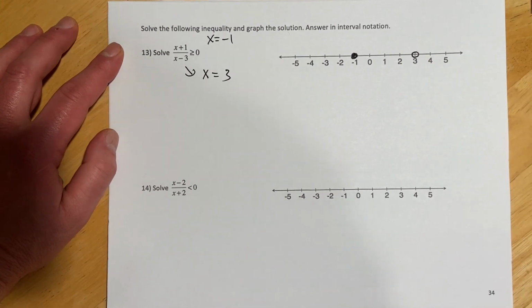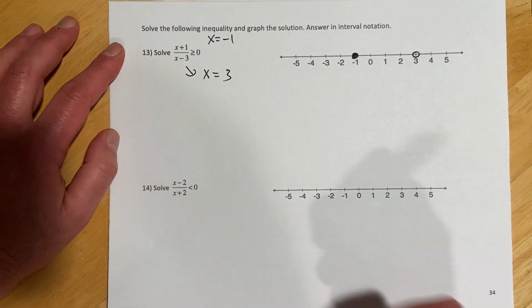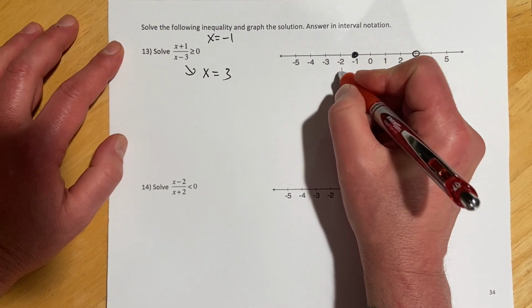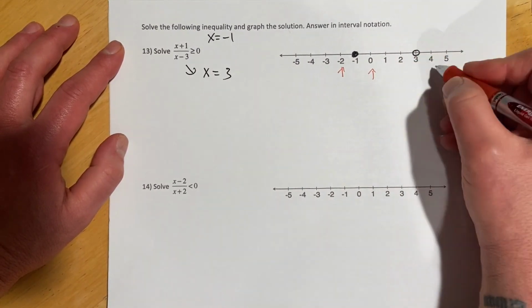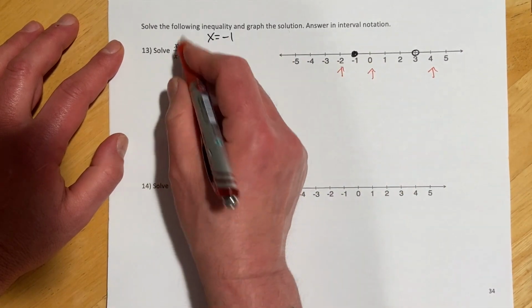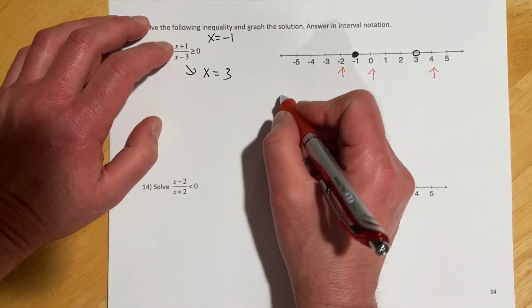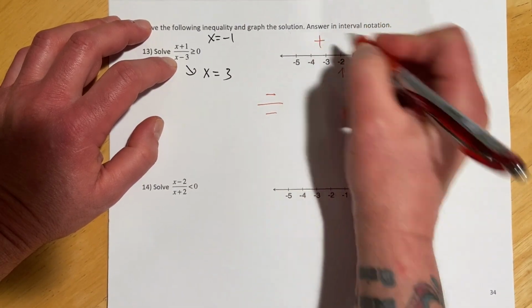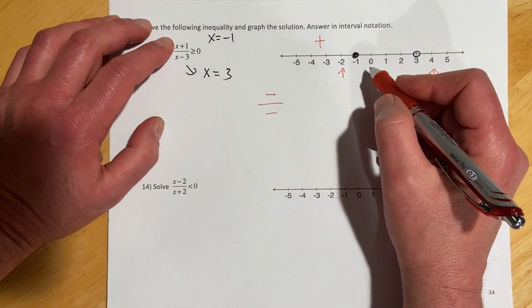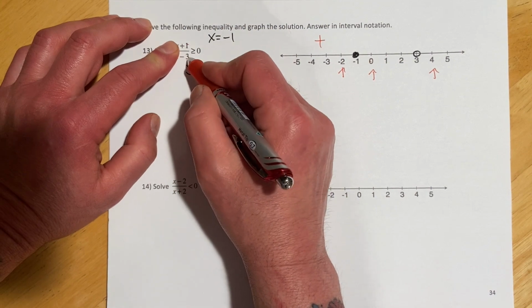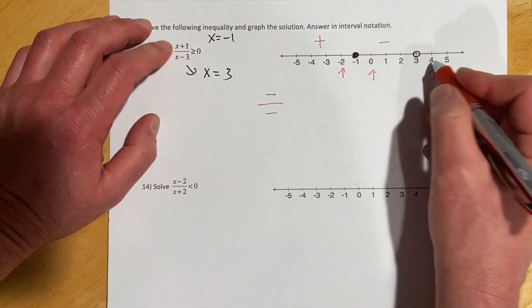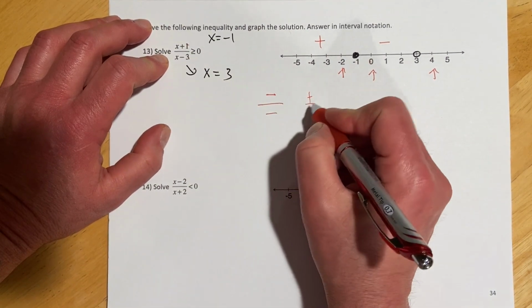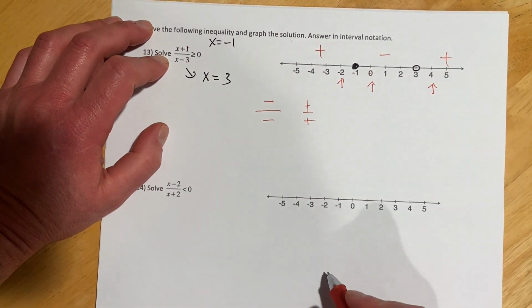So that's where our vertical asymptote is. We cannot include that. So then if I do test points, I'll test -2, 0, and 4. If I put in -2 here, I would have a negative over a negative, so that will be a positive. If I put in 0, I have a positive over a negative, so that will be a negative. If I put in 4, 4 plus 1 is 5, 4 minus 3 is 1, that's a positive over a positive, and I have a positive.